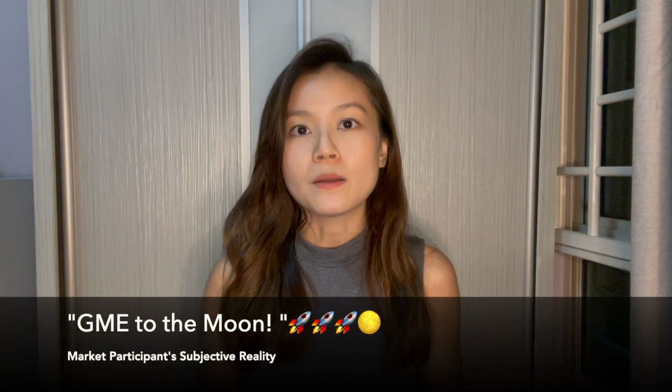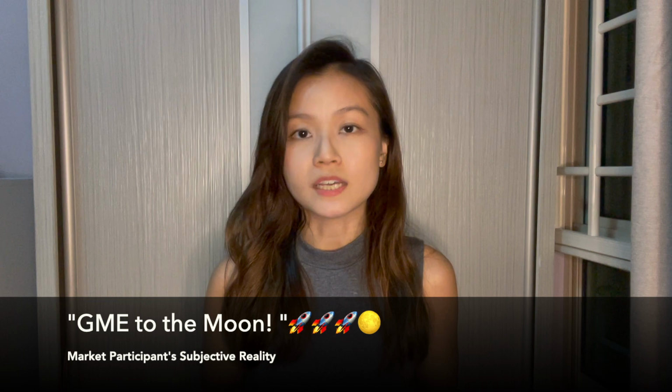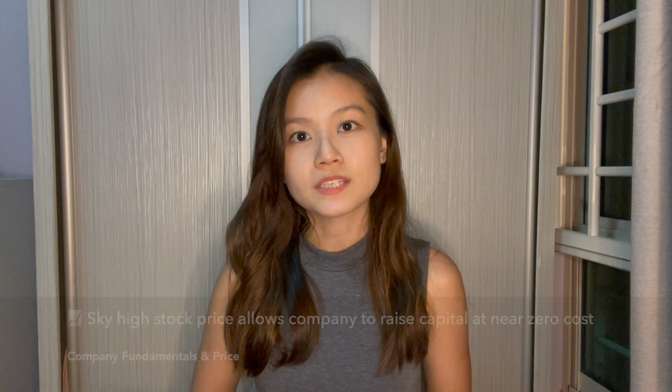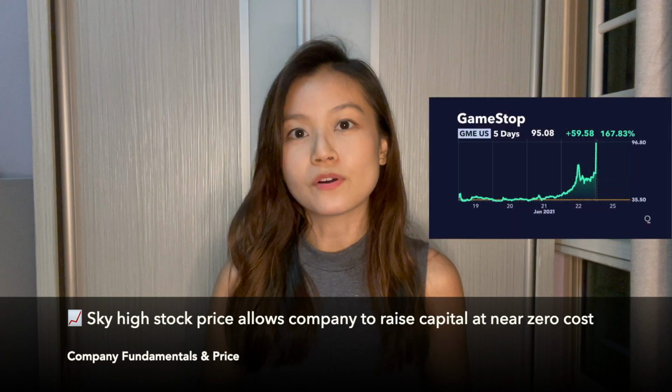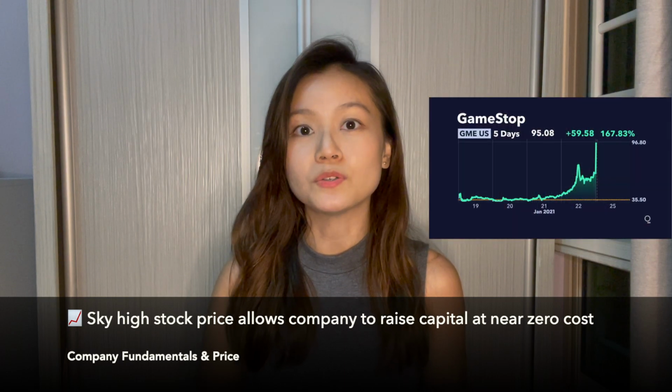Another example of reflexivity theory in play would be the GameStop saga that happened earlier this year. It shows us how a hype is self-sustaining when investors, or maybe you wouldn't even call them investors, right? More like participants in the market, make their decision to buy the stock based on their subjective reality, and their collection of thoughts affects the fundamentals of the stock and thus affects the price, and therefore affecting the perception once again in a huge cycle.